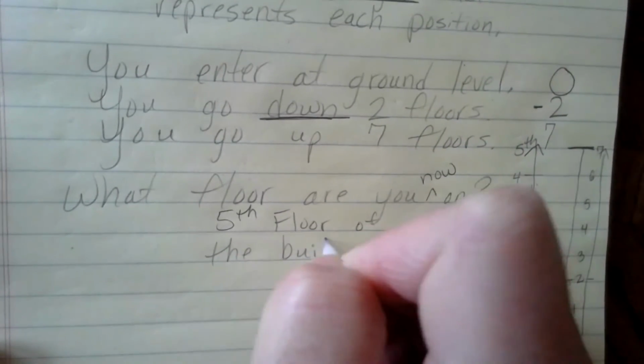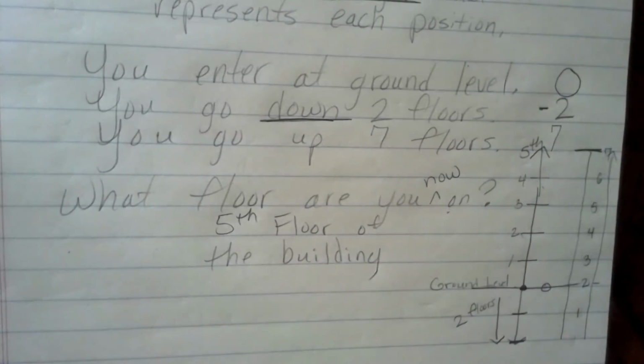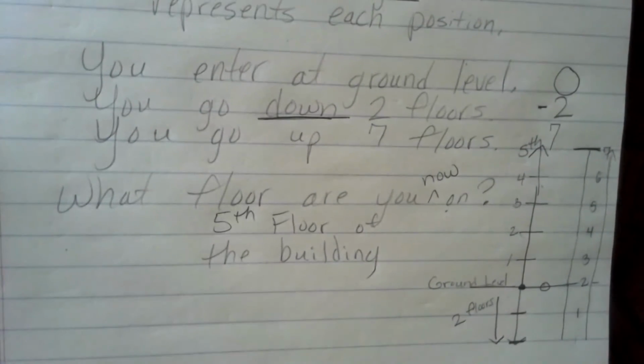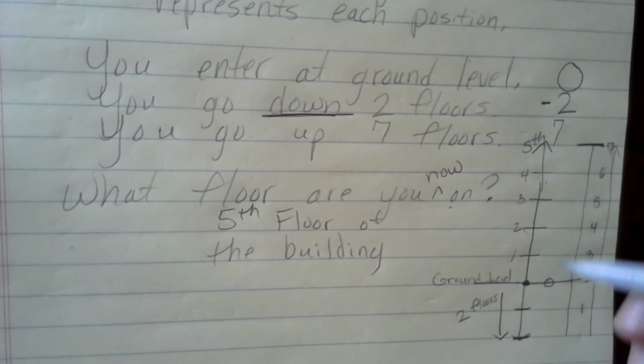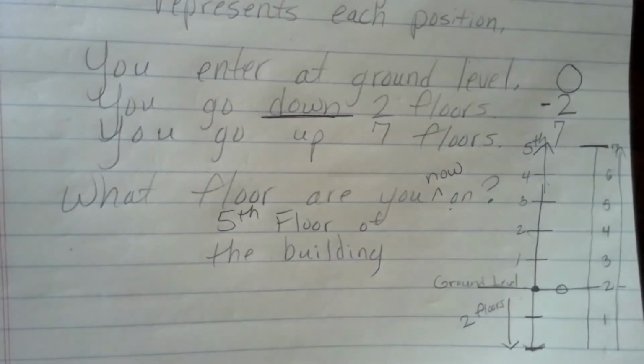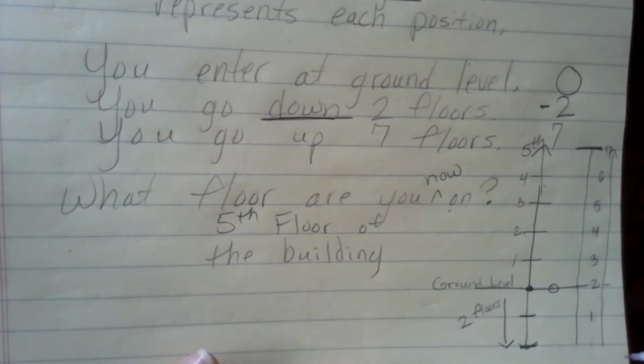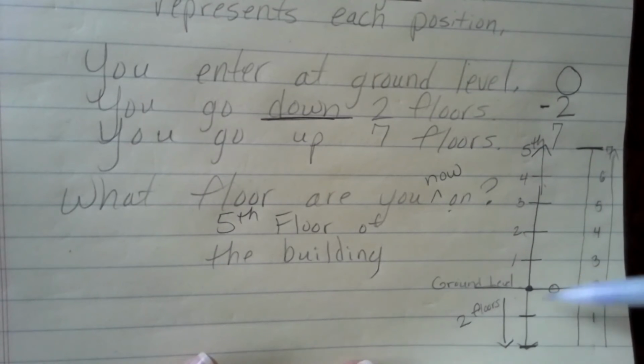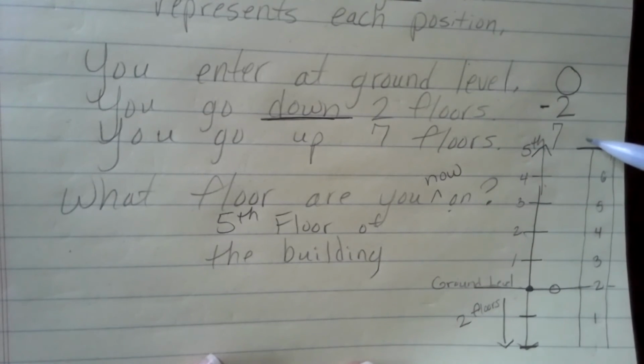And again, I'm pretty sure that most of you, without even having to draw a diagram, could figure that out. But it's nice to just kind of map it out and have our thinking written out on paper so we can think through this. So even though we moved 7 floors, we were 2 floors below ground level. So now we're at the 5th floor.